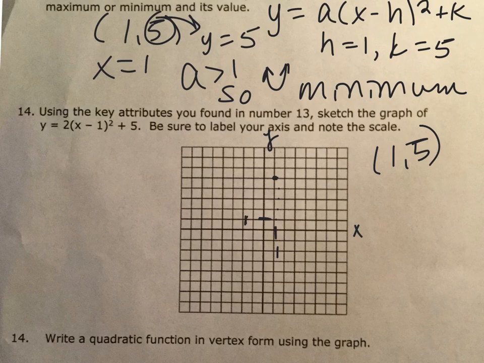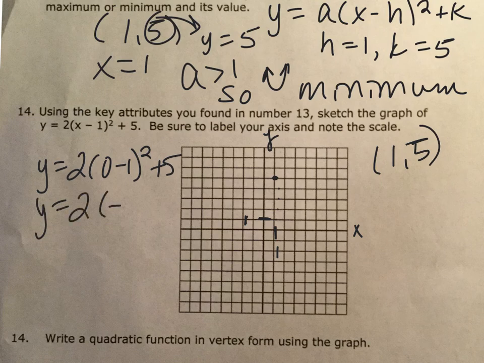Okay, then I know that for the y-intercept you need to put a 0 in for x and solve for y, and that'll give you your y-intercept: (0 minus 1) squared plus 5.